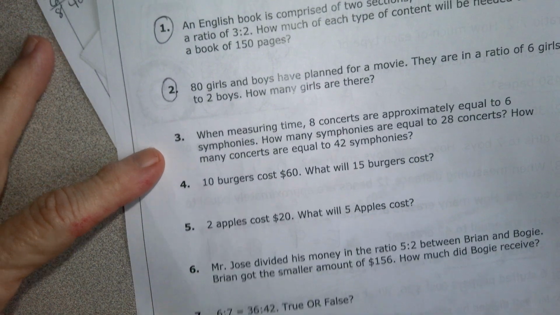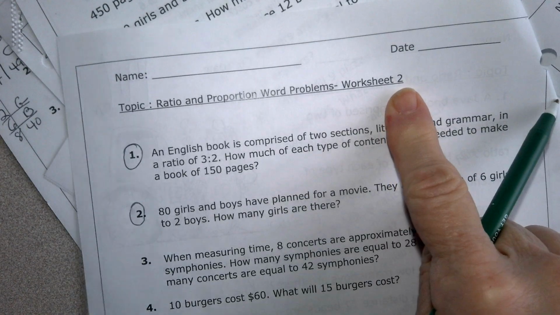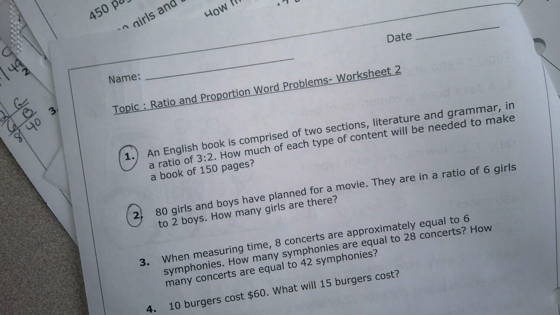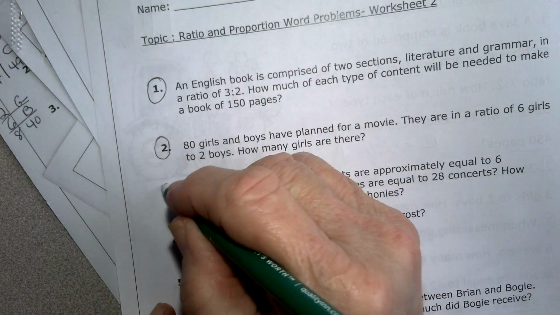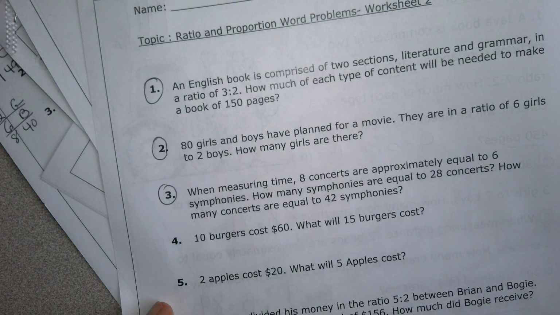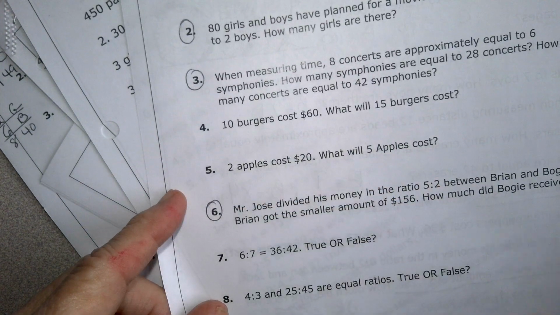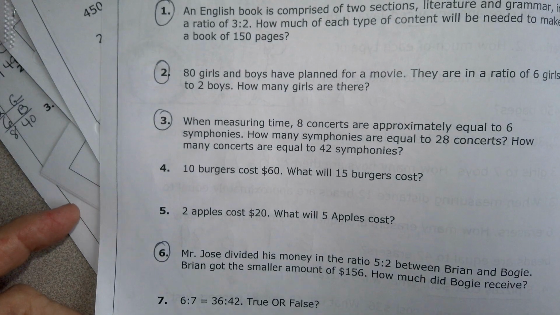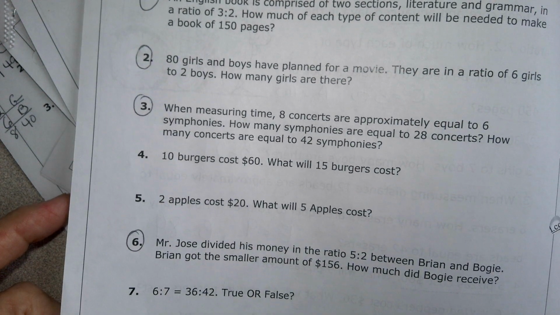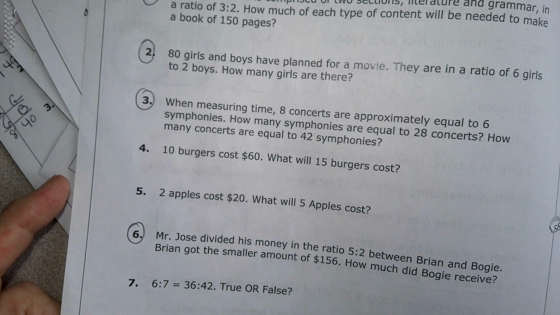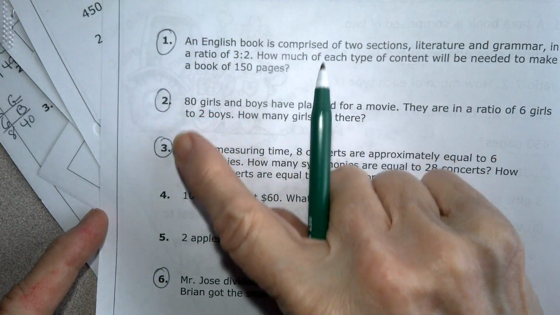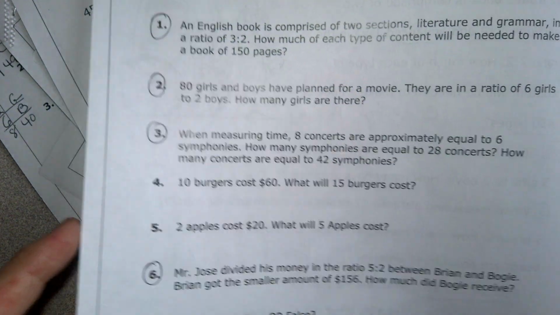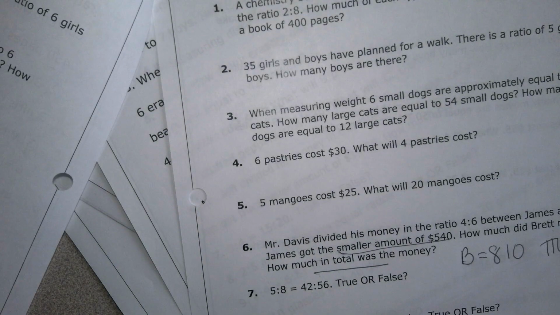On worksheet 2, you're going to do 1, 2, and 3. Oh no, 1, 2, 3, and 6. Okay. You can do them if you want. So again, 1, 2, 3, and 6 on the other page.